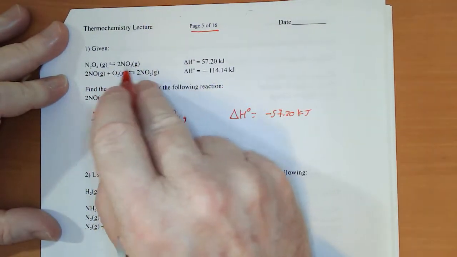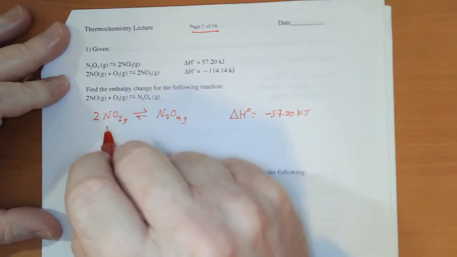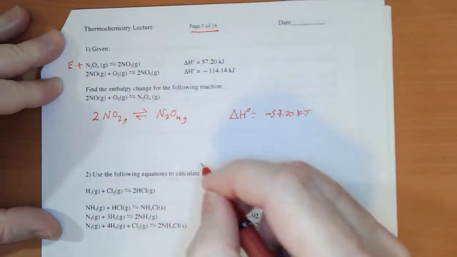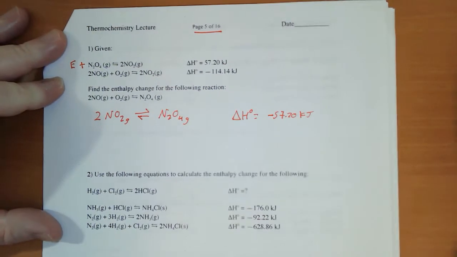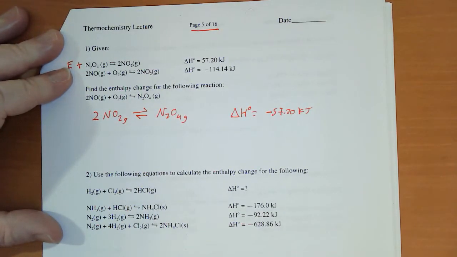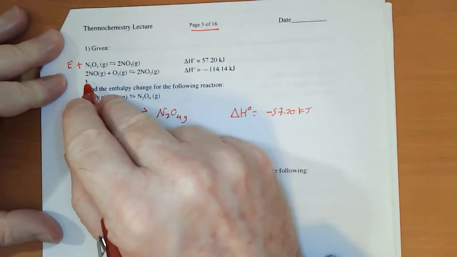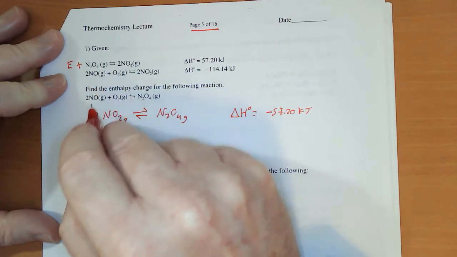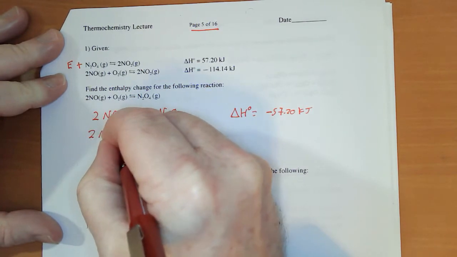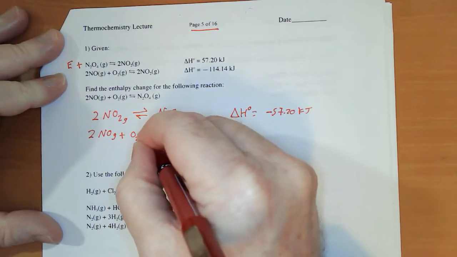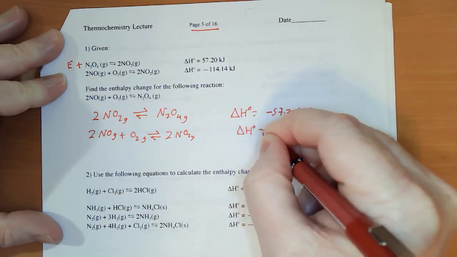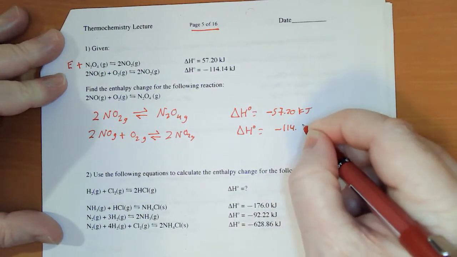When it was written this way, it was endothermic. So if I'm writing it the other way, it's got to be exothermic. I can think of endothermic as plus energy because the delta H is positive. So if I reverse it, the energy is going to be on the product side. All right. In this next equation, 2NO plus O2, I'm looking for that. I'm going to use this as is. Since I did not change the equation, I am not going to change the value of the enthalpy change.